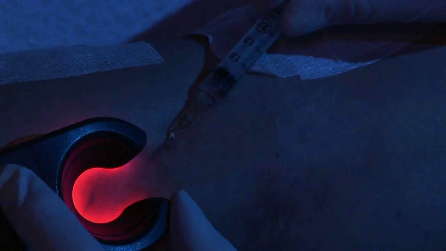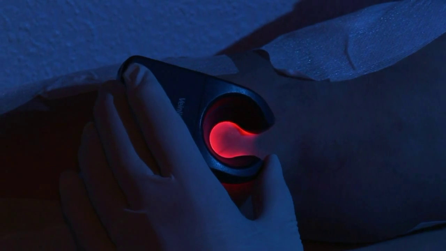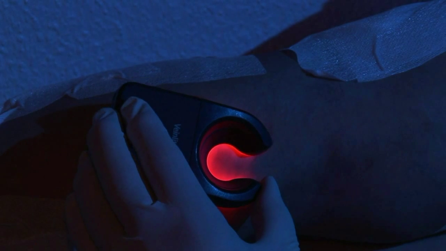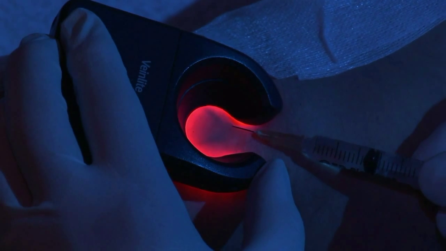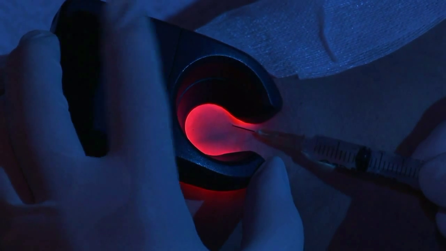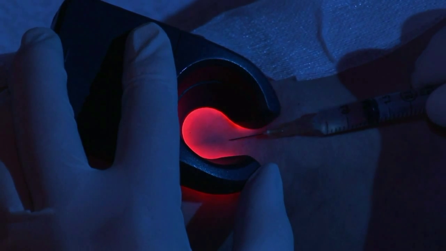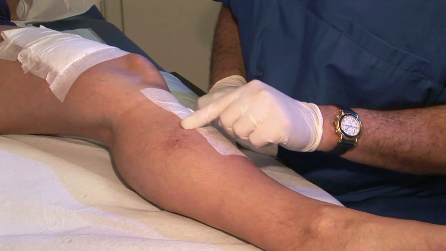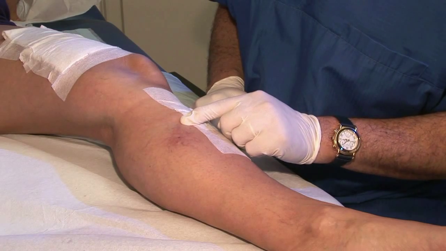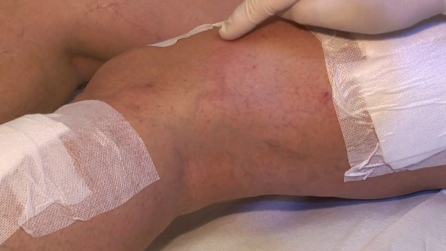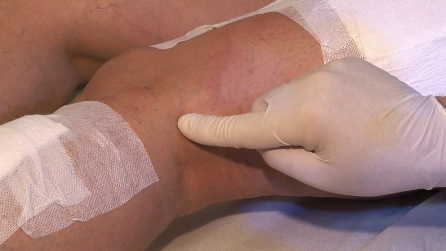For reasons of hygiene, disposable protective covers are recommended for the vein light. To allow better visualization, however, the use of protective covers was deliberately avoided in this film. After the initial decoloration, the treated area usually becomes slightly reddened. This is part of the normal reaction to sclerotherapy.